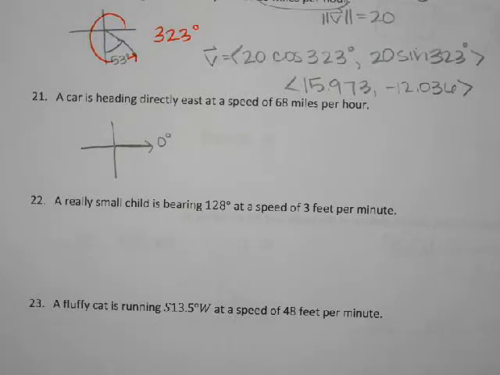It doesn't matter what the units are. It would just mean that whatever problem you're doing, when you get the answer at the very end, you'd be like, oh, it's the same units.